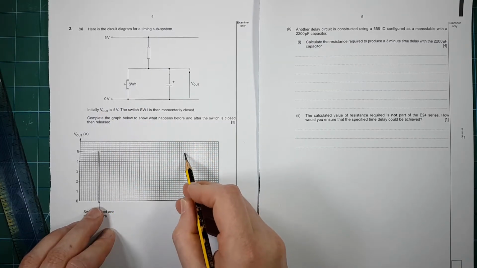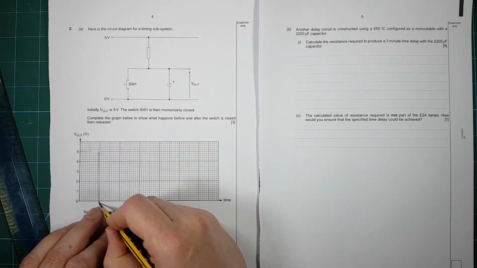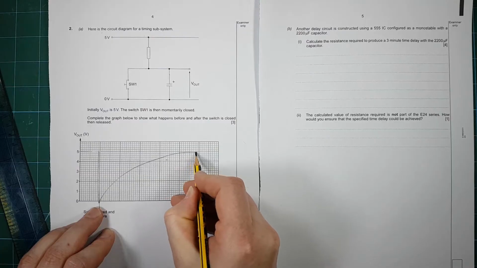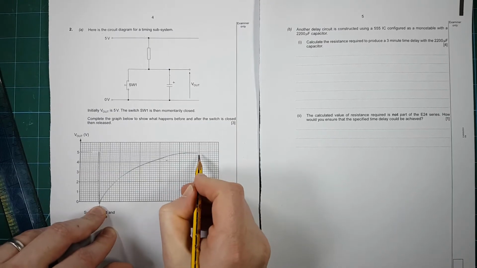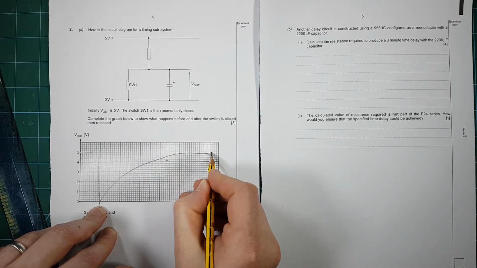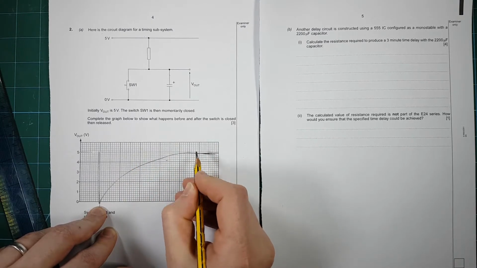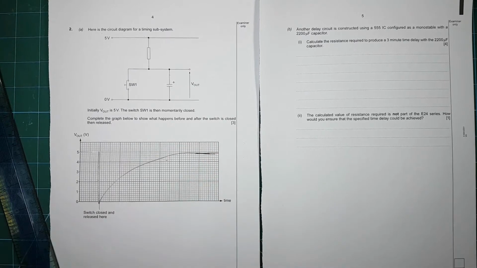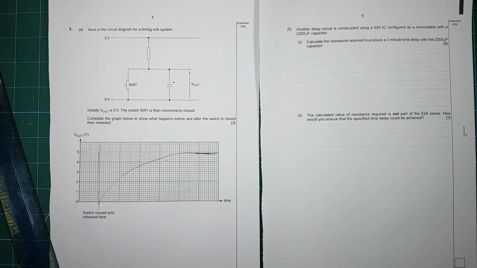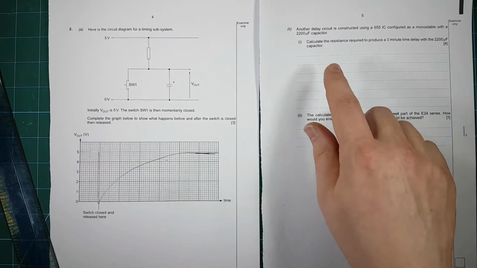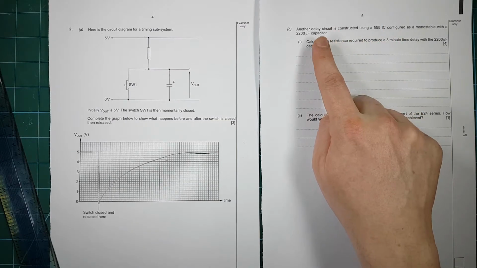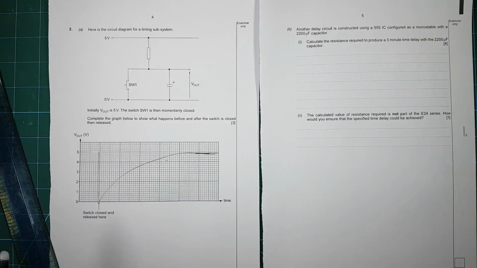and then when you release the switch, it will start to charge back up and it will aim towards 5, so it'll have a charging curve sort of like that, aiming to get to 5 there. Kind of messed that bit up there. There. Another delay circuit is constructed using a 555, configured as a monostable with a 2200 microfarad capacitor.